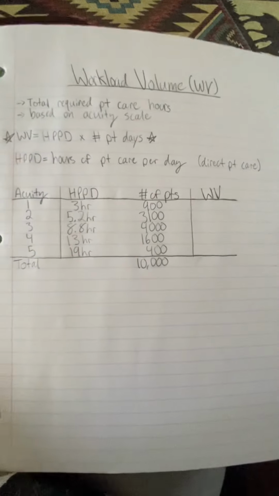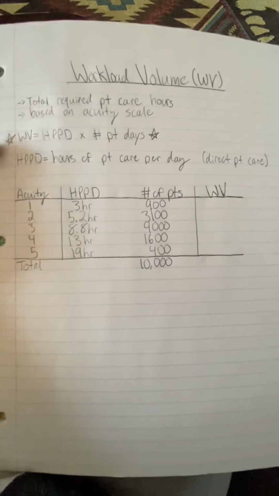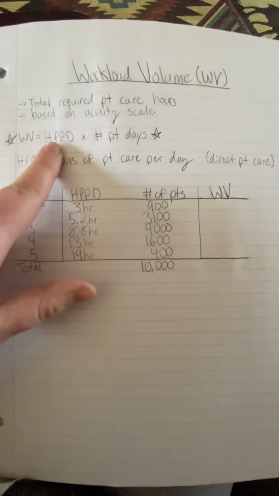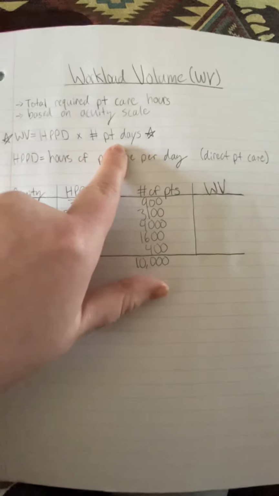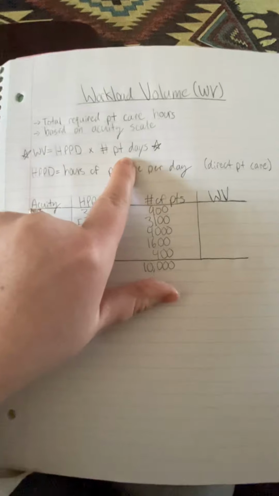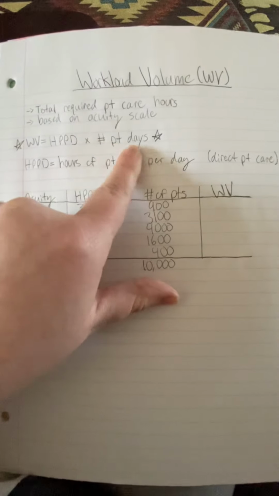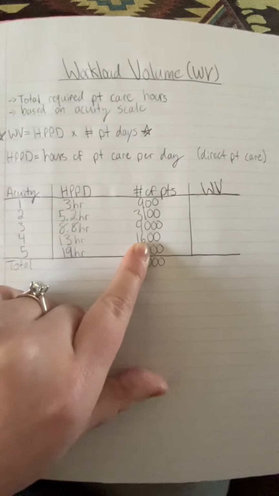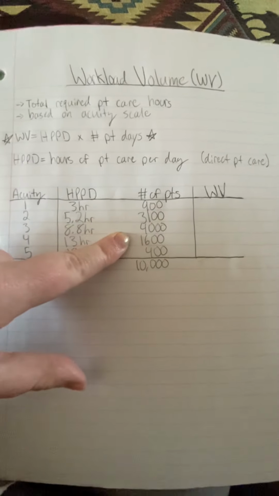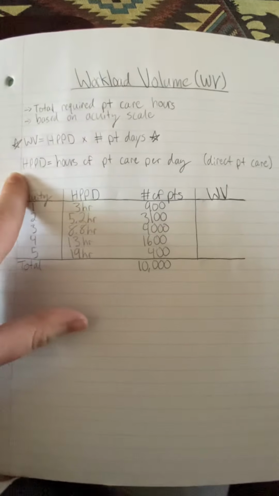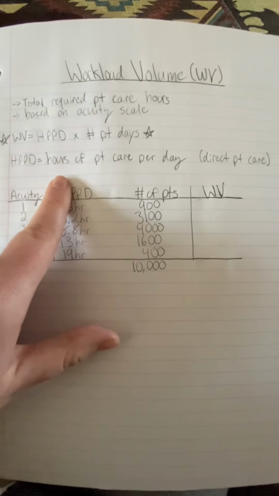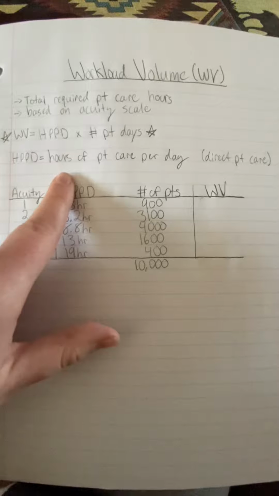But anyway, the equation you need to know is workload volume equals hours of patient care per day times the number of patient days. And essentially, this number of patient days is pretty much interchangeable with the number of patients you have. And then the hours of patient care per day, just like I said, factors in that amount of time we spend directly with the patient.